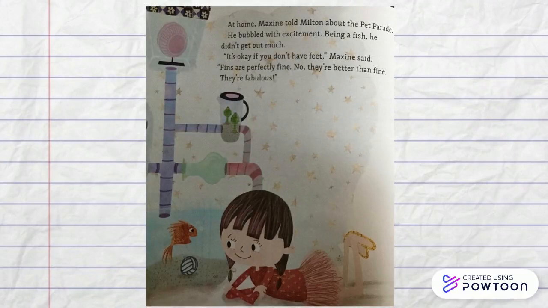At home, Maxine told Milton about the pet parade. He bubbled with excitement. Being a fish, he didn't get out much. "It's okay if you don't have feet," Maxine said. "Fins are perfectly fine. No, they're better than fine. They're fabulous."